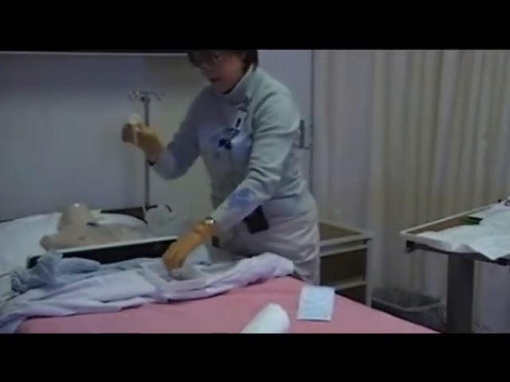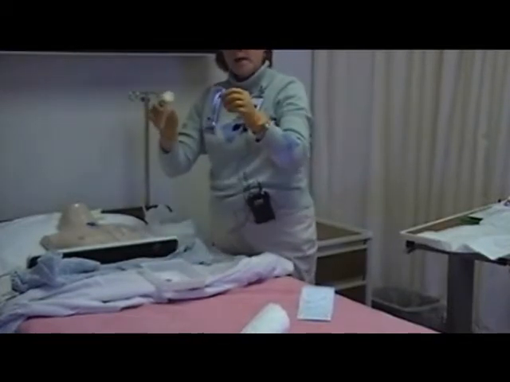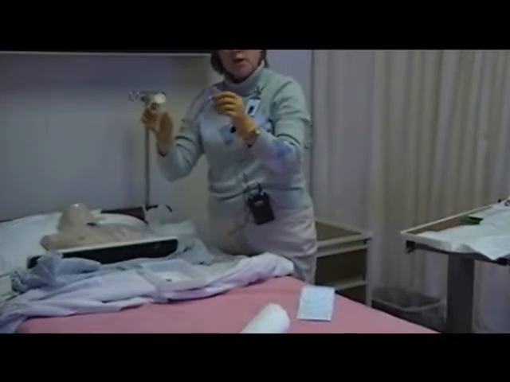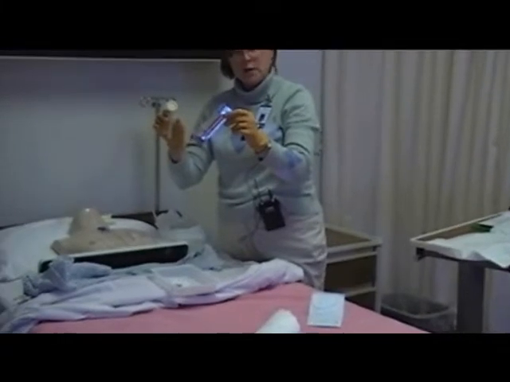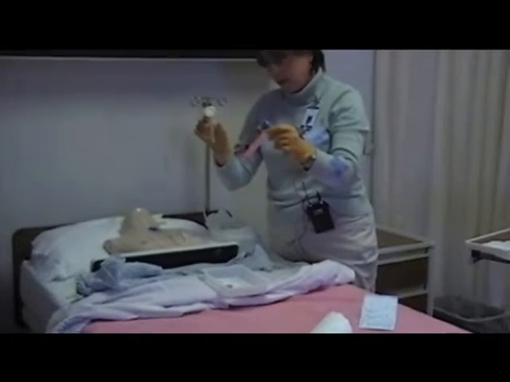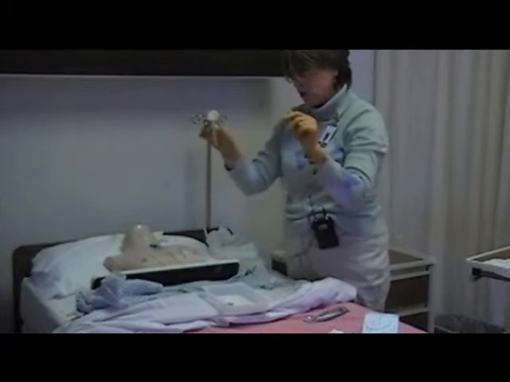Now, in your kit, you will also find an alcohol swab stick. If you find that your patient has a lot of drainage on their skin, you will use the alcohol swab stick first to remove any unusual exudate that's there. Okay? He has no drainage. It looks really good. So I'm going to discard of that. And I'm just going to drop it there.